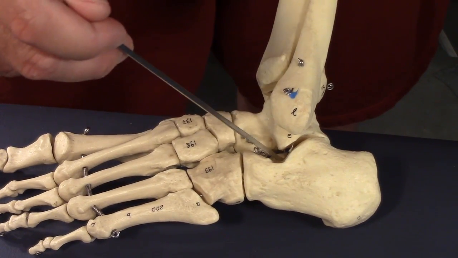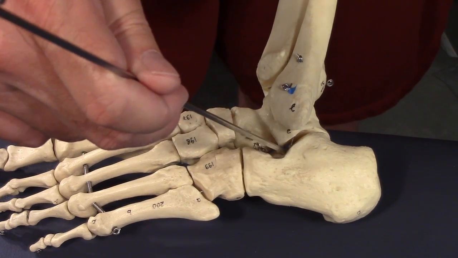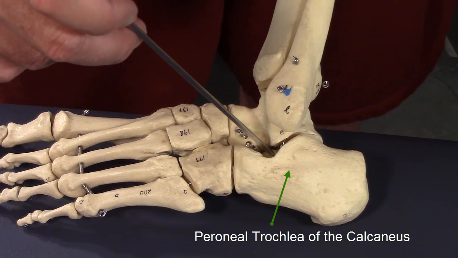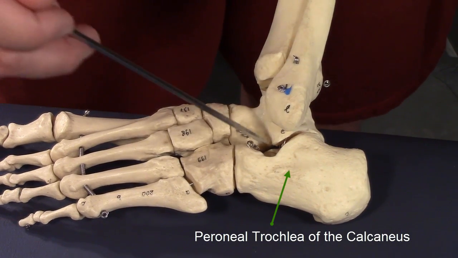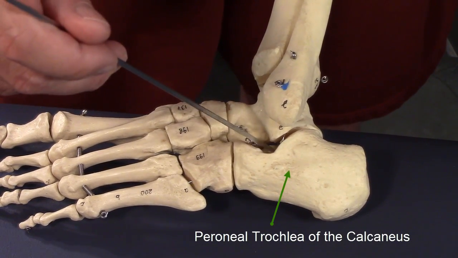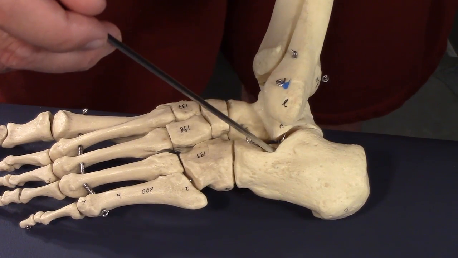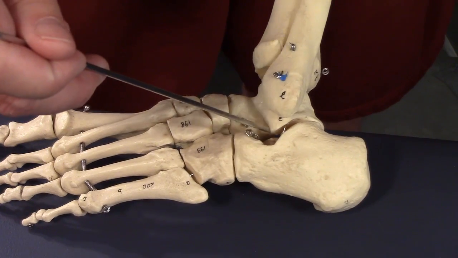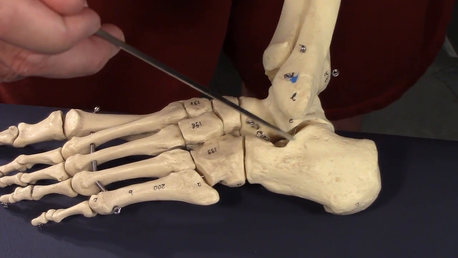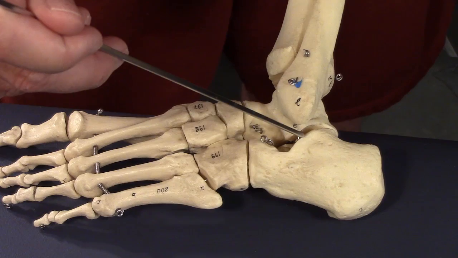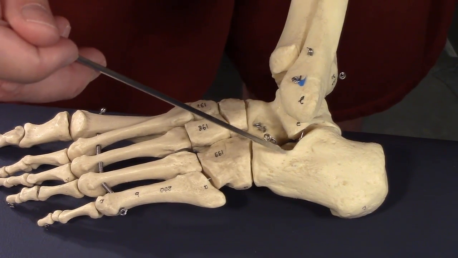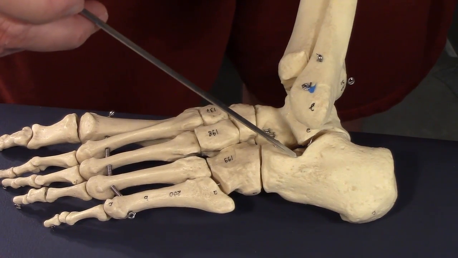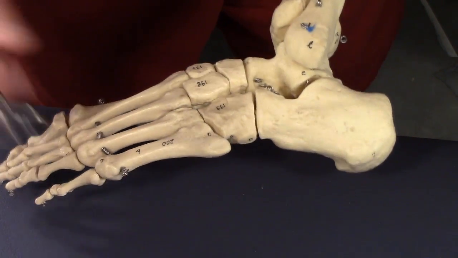Now we have an important hole right here. Good. That's the sustentaculum tali. Is that true? No, it's not the sustentaculum. What is that hole? That's the tarsal sinus, or sinus tarsi, which is created by two bones. This bottom half of it right here is a sulcus. Sulcus calcanei is anywhere in here. If I put a little sticker right there, sulcus calcanei.